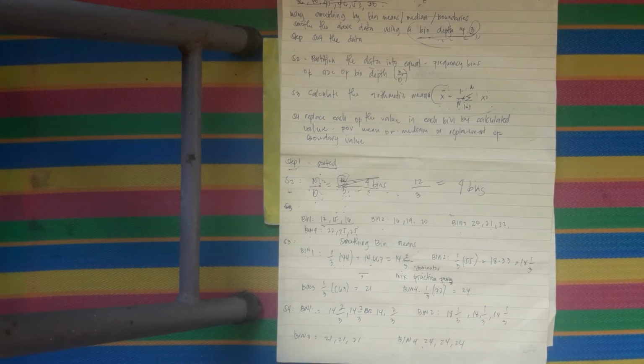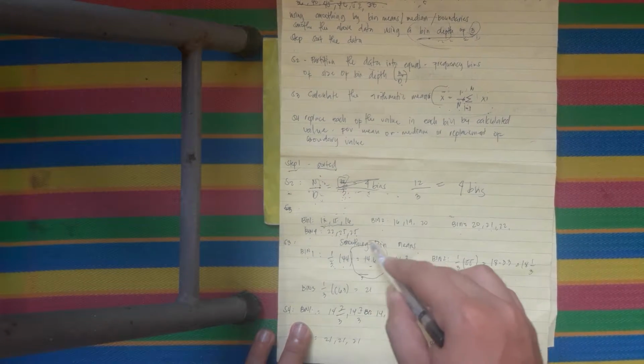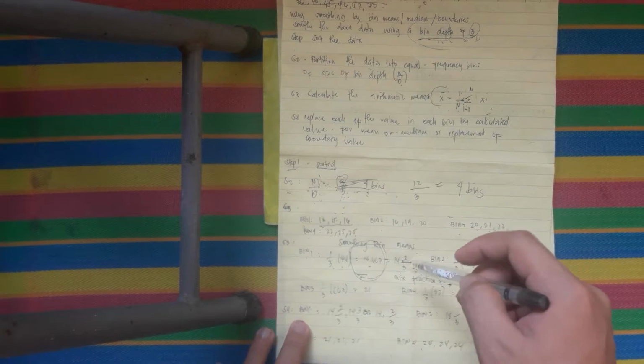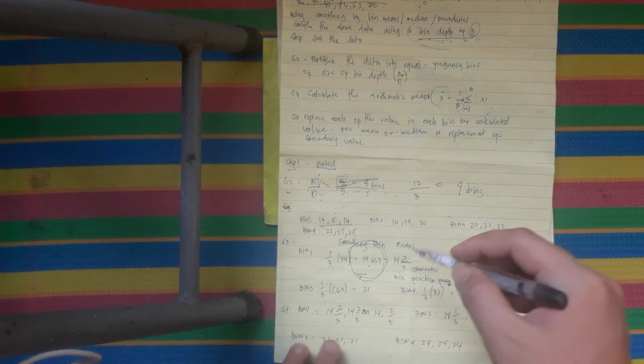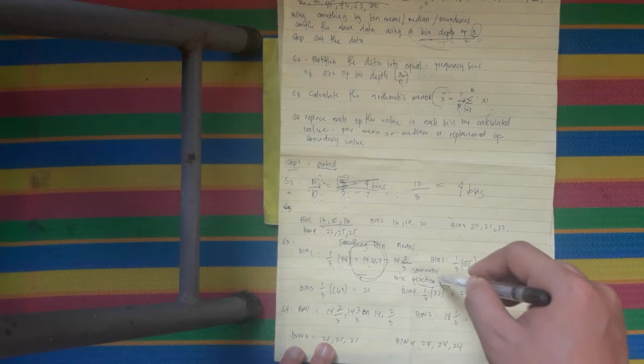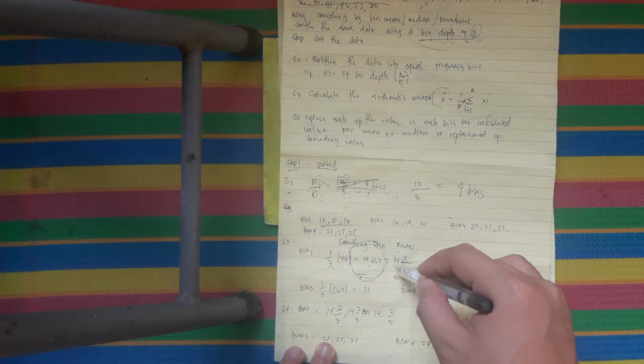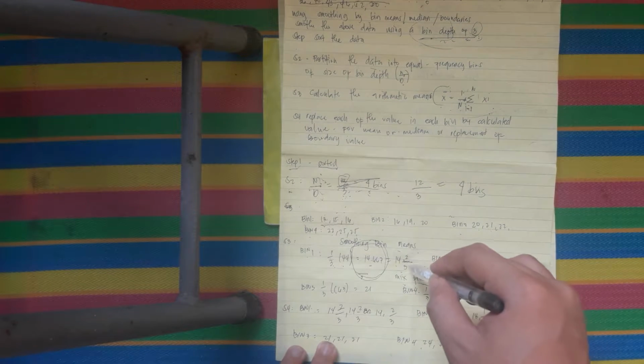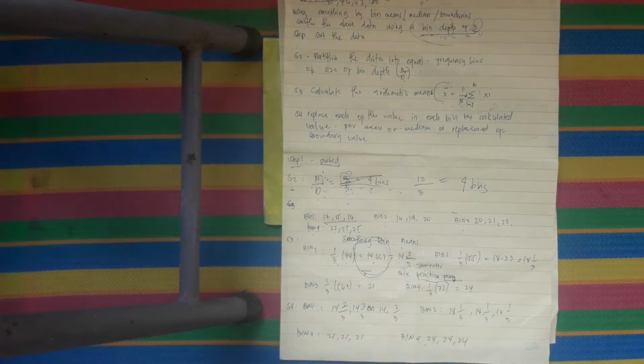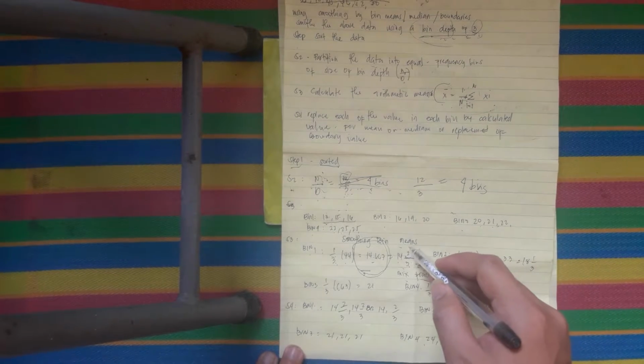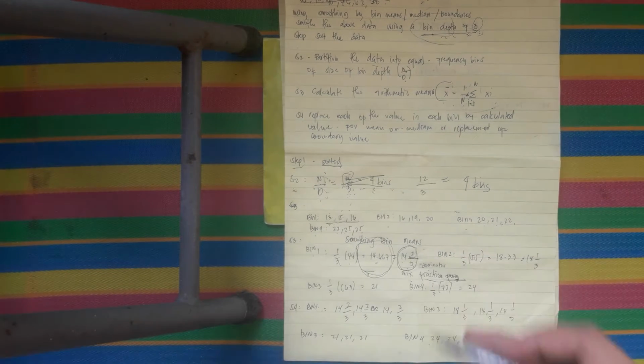This is the answer, but we will convert it into mixed fraction form, 14 2/3. We will use this value.